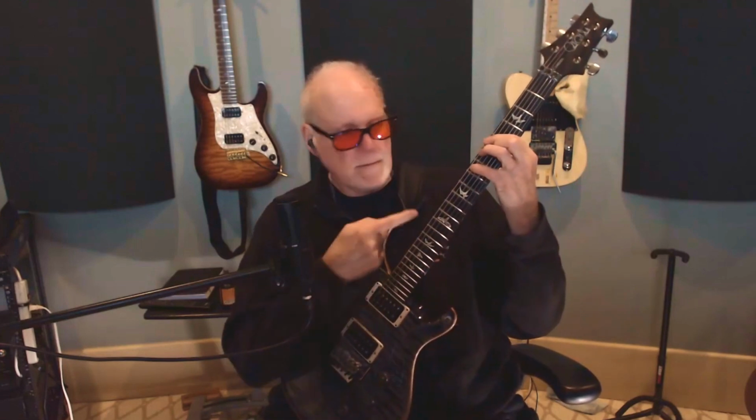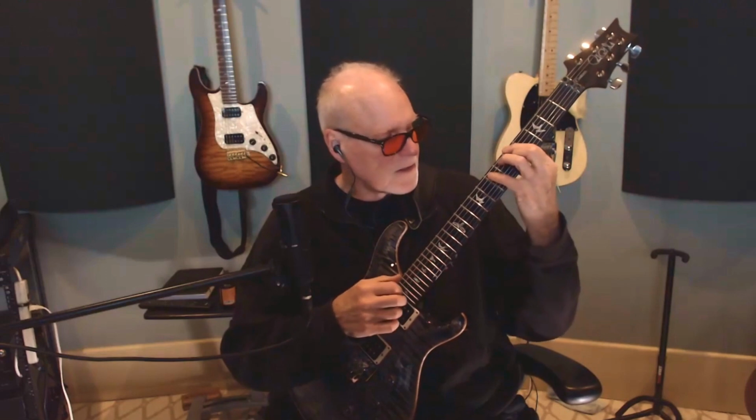Now, there's a bunch of ways to think. Modally, if you're in a mode, you could just stay in that mode over one root tone. And then you're using the diatonic passing tones and all those movements in what we call PC, position change. So if I'm in A minor, I want to get to the next A minor, I can use a diatonic passing tone.